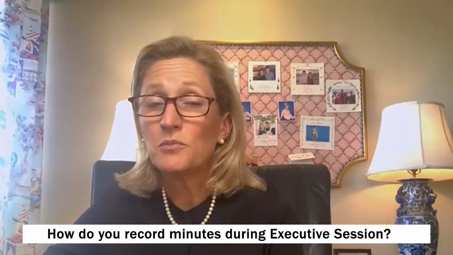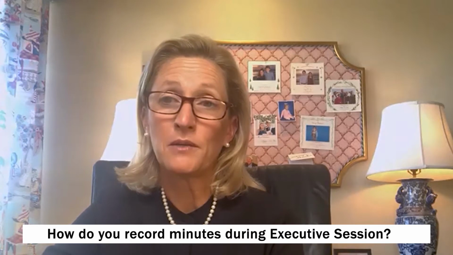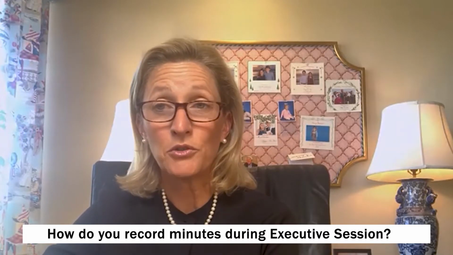So executive session minutes are treated exactly the same way as regular board meeting minutes, except it's a totally separate document. So you're going to have the name of what type of meeting it is, an executive session, the date, the time, the location. Basically, you're going to be listing what was decided by the board during the executive session and whether or not there was a quorum at the meeting and when the meeting adjourned.